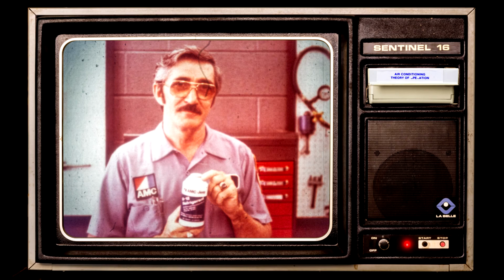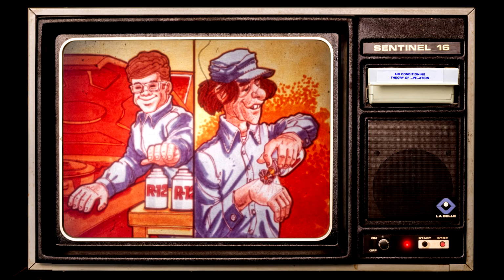R12 is, as we said earlier, the ideal refrigerant for automotive use. It is the safest agent available that will remain stable and still absorb and give off great quantities of heat. But don't be fooled. R12 must be handled with extreme caution at all times. First, always wear safety glasses when working with R12, as it can cause blindness if it's splashed in the eyes.